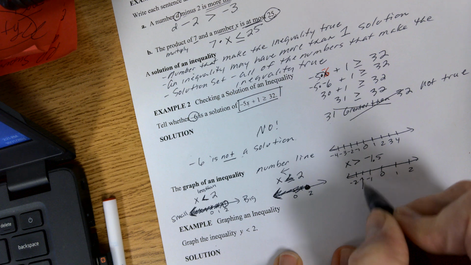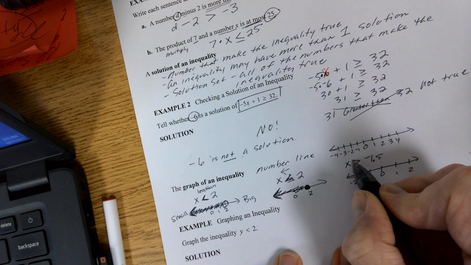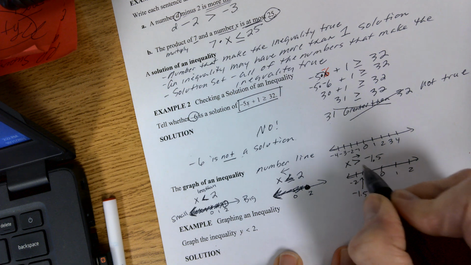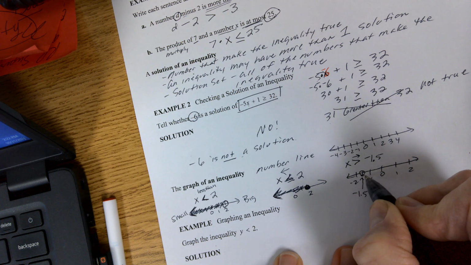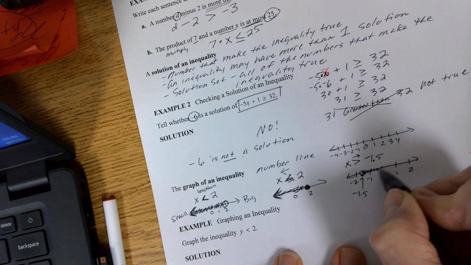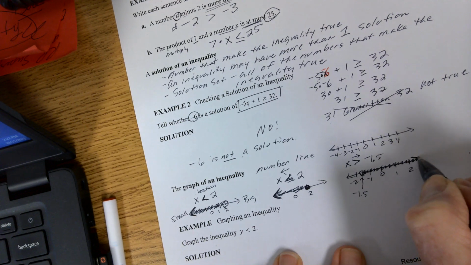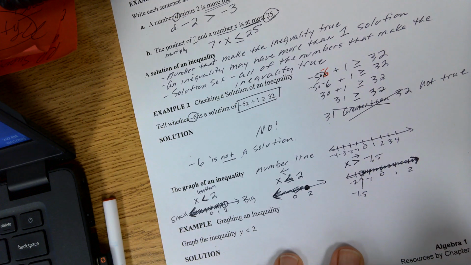Greater than, I'm pointing this way. I want all the numbers larger than negative 1.5. Again, it's an open circle, going to the right.